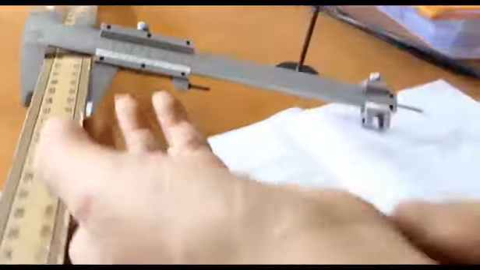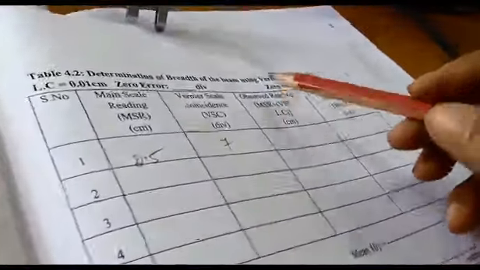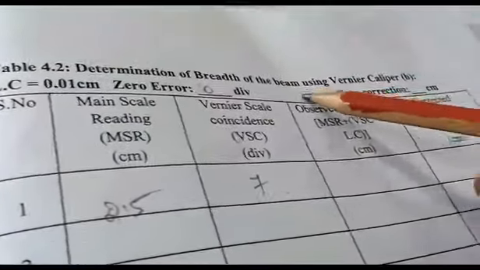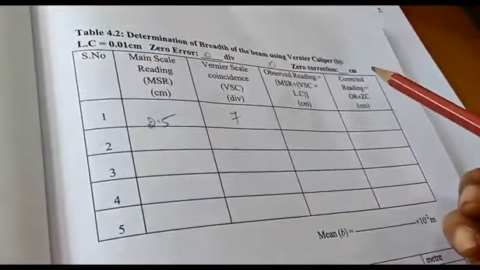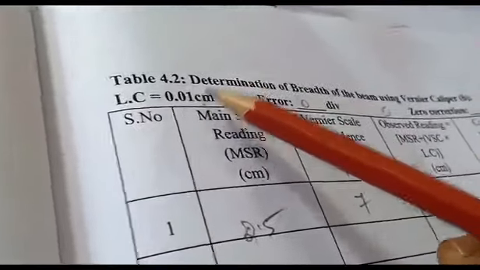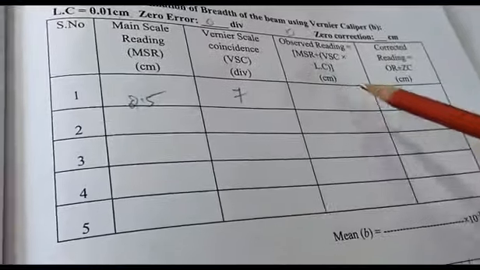So in that way, complete the 5 readings in the main scale reading and vernier scale coincidence. For the vernier caliper and all the instruments in our lab, the error is 0 and the least count is 0.01 centimeter. For the screw gauge it is in millimeter, and for the vernier caliper it is in centimeter. So MSR plus VC into LC is your observed reading.